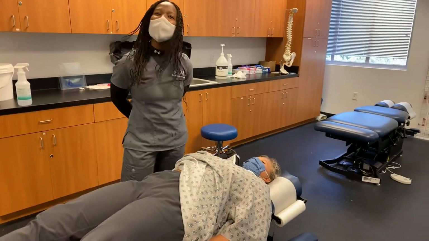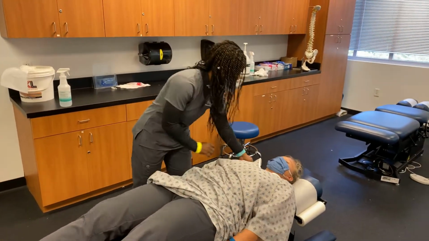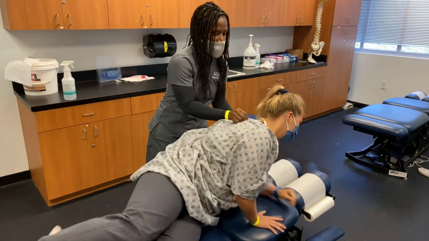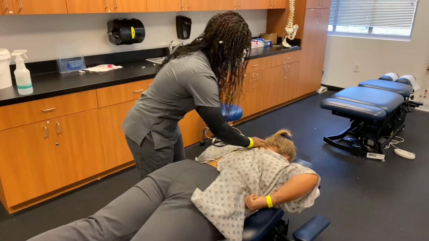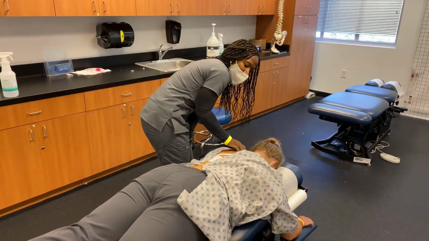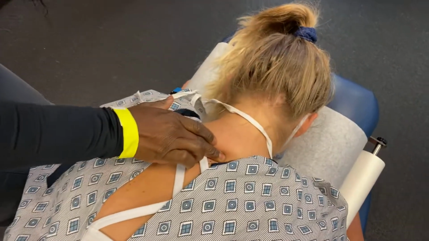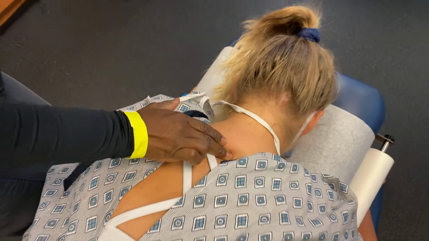Now, please palpate the spinous process of T1. Okay. Can you turn over for me? So the vertebral prominence is going to be C7. One down is going to be T1. So we are right on the spinous process of T1. Okay.